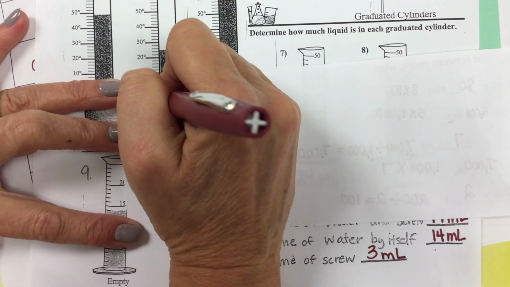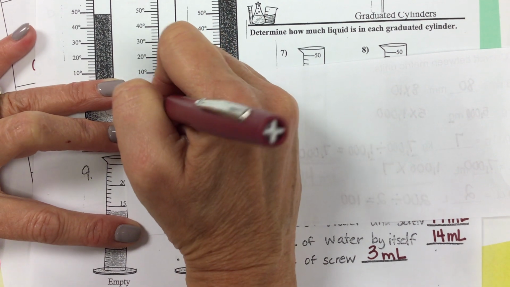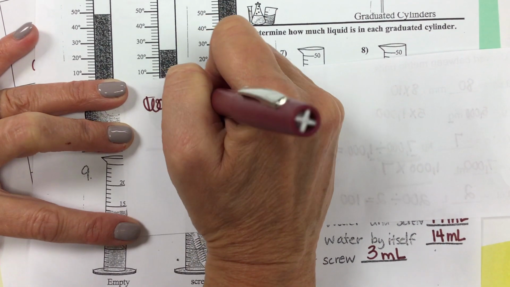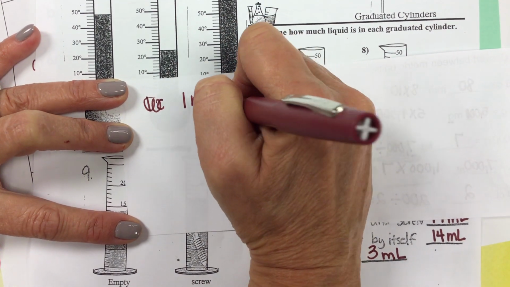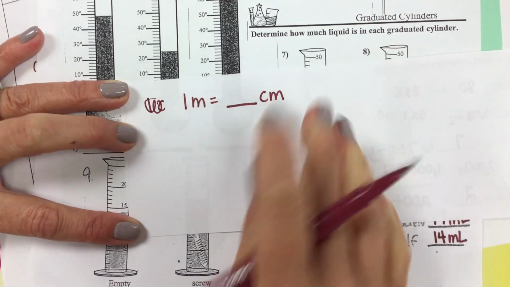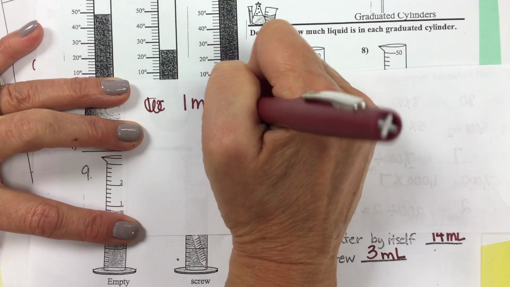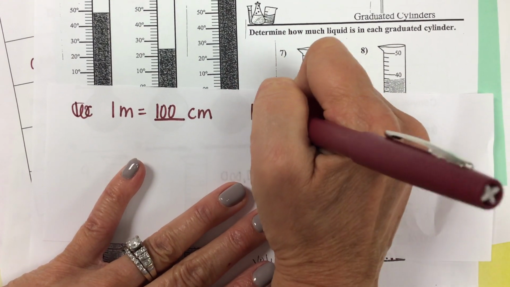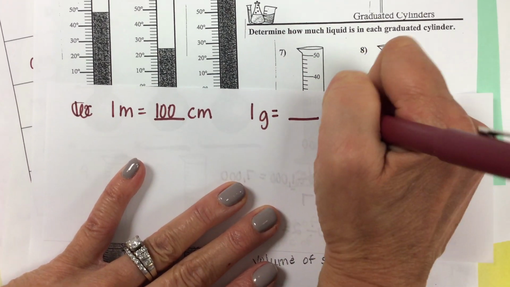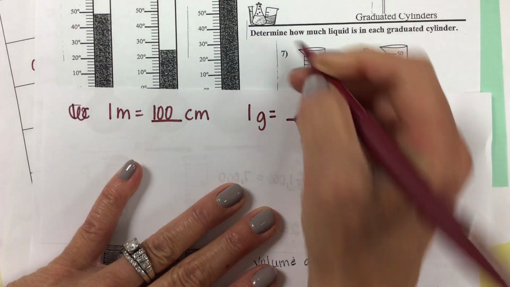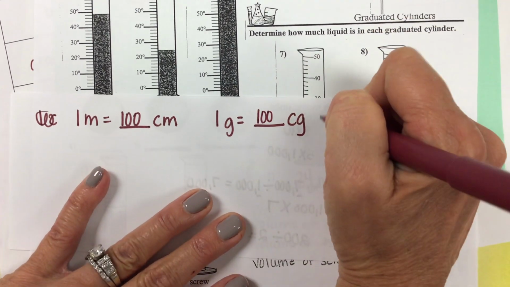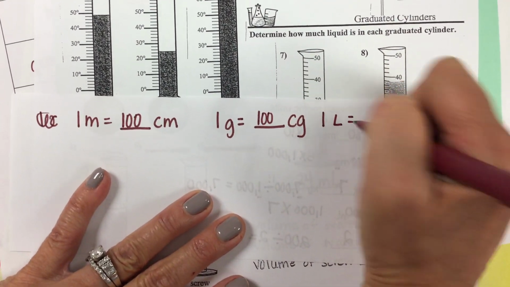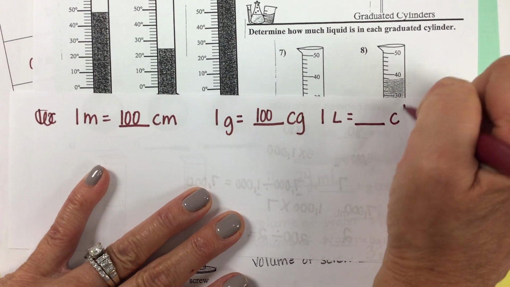Okay, 1 meter is equal to how many centimeters? 100. Okay, then it's the same. 1 gram is equal to how many centigrams? 100. Okay, and 1 liter is equal to how many centiliters? 100.